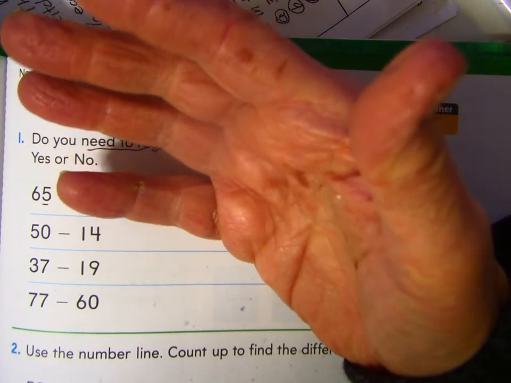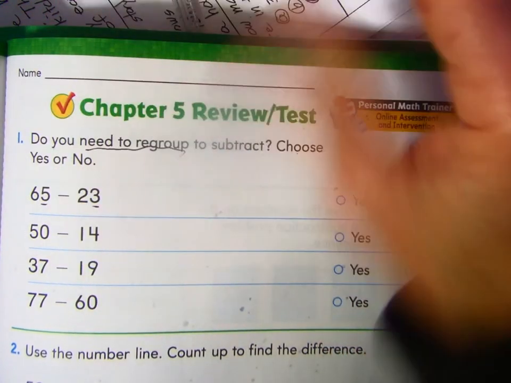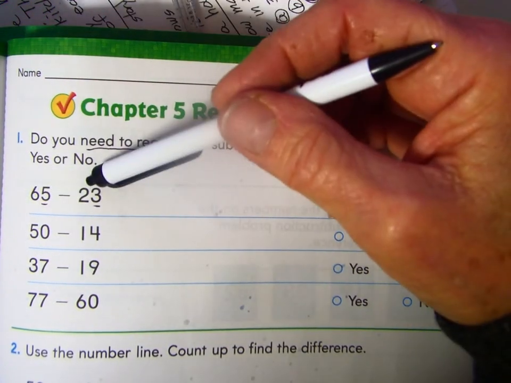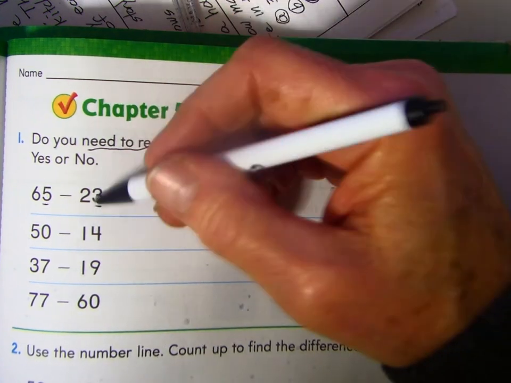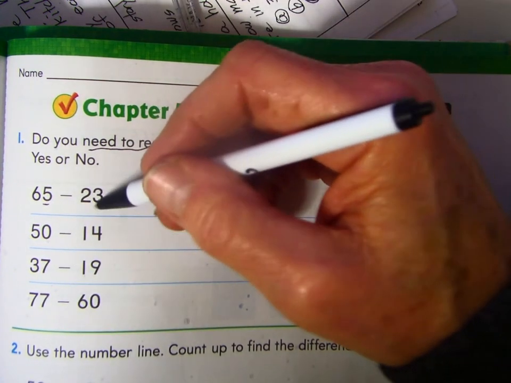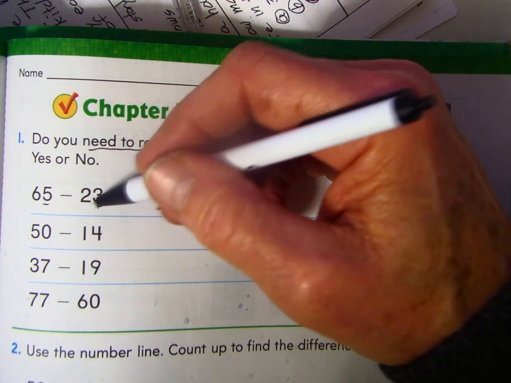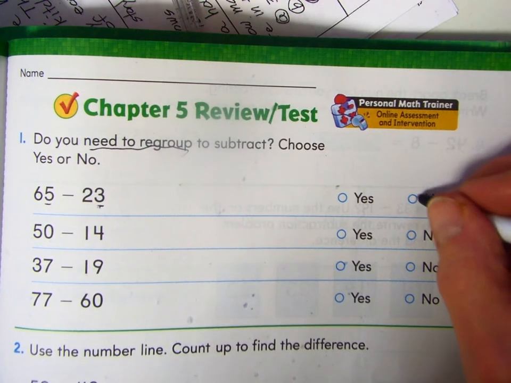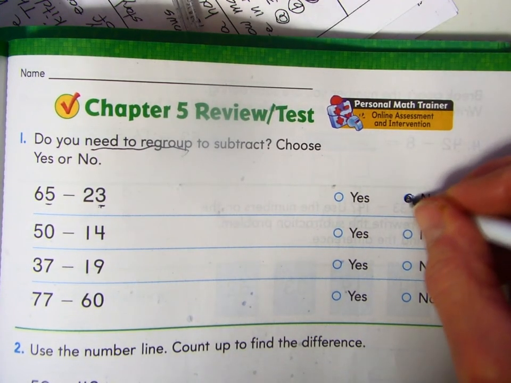Can you take away 3? Yes, you can. Do you have to borrow? No, porque el número de abajo es menor, es más chiquito que el 5. No tiene que prestar. No, you do not have to regroup.